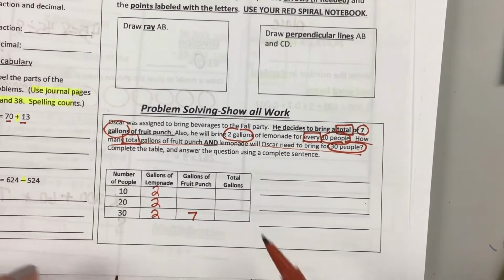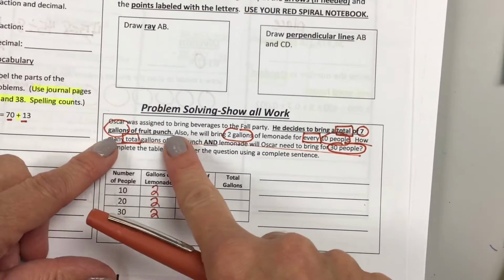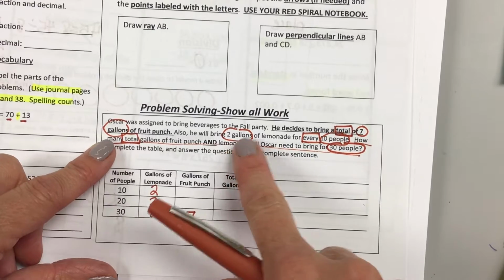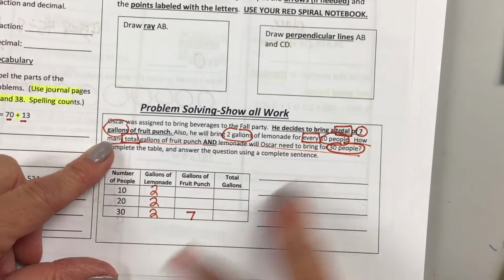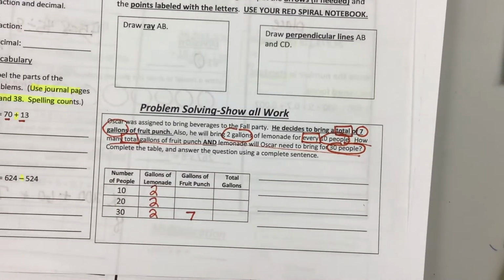Okay, so let's just reread it. He decides to bring a total of 7 gallons of fruit punch. He will also bring 2 gallons of lemonade for every 10 people. Complete the table and answer the questions.